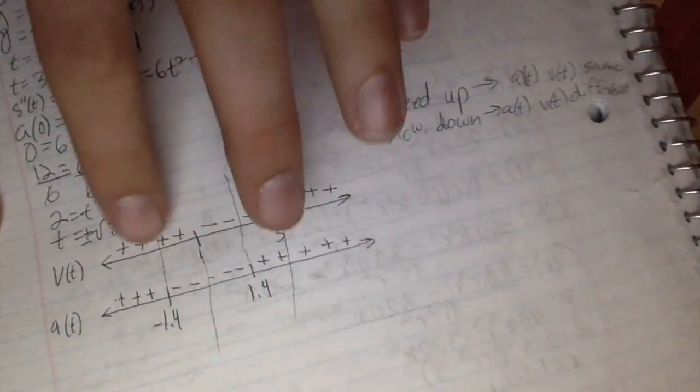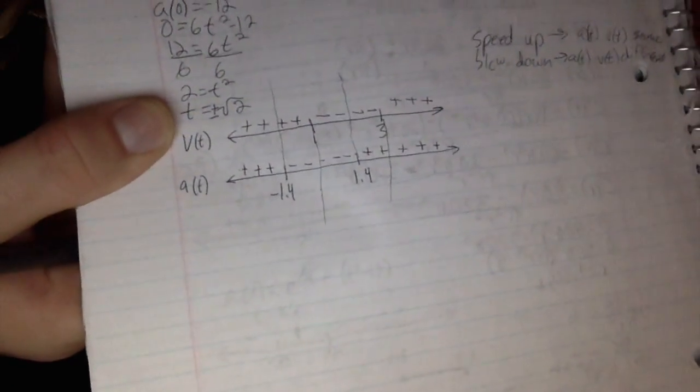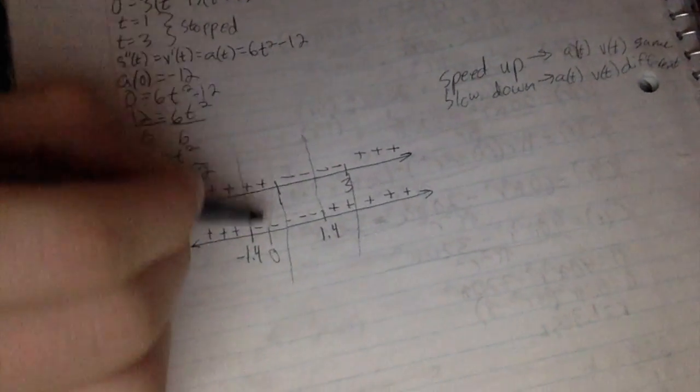We just want to figure out when it is between t equals 0 and t equals 5. So we don't have to worry about before -1.4. But if you see between 0 and 1, they have different signs. So the object would be slowing down.